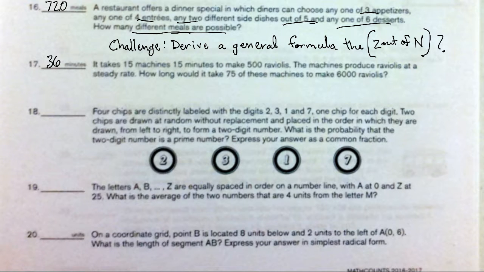All right, let's move on to number 18. The question states you've got these 4 chips, with a single digit written on each, and you're going to draw the chips at random without replacement and placed in the order in which they're drawn from right to left to form a 2-digit number. What is the probability that the 2-digit number is a prime number?